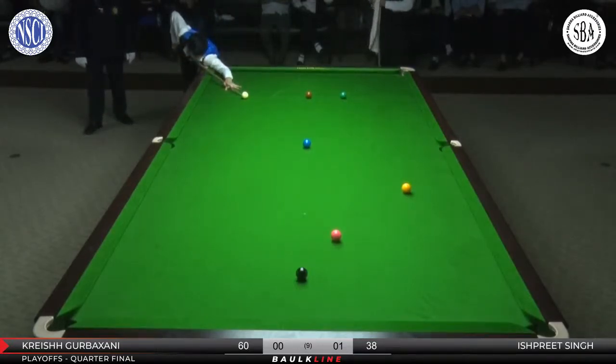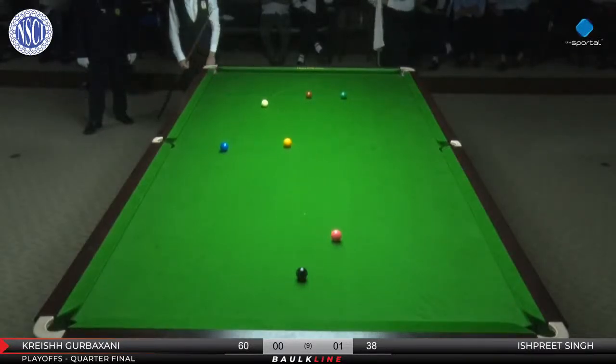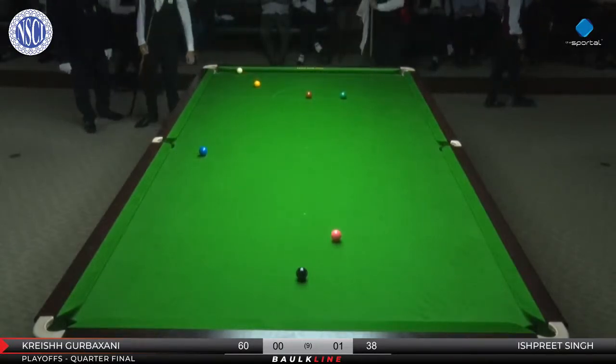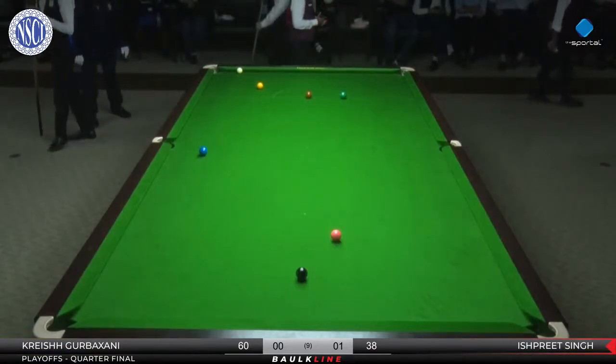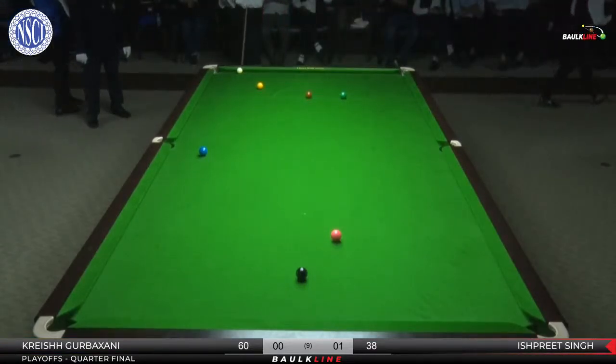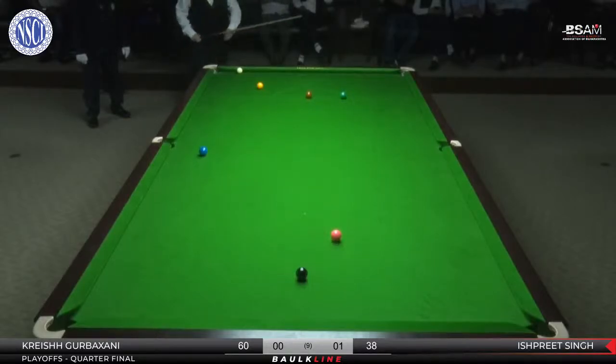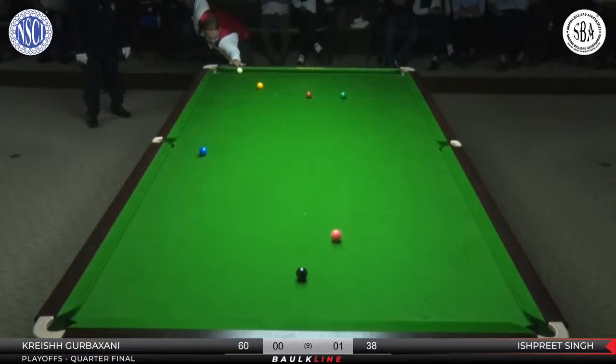Crucial pot coming up, and he needs to grab this because Ishpreet does not give so many chances. It'll be interesting to see if he's going to play safe or he's going to try and pot this ball. He's got 2 options, one on the top and of course one in the center. Center makes more sense because he can then control the cue ball, but it could be expensive in case he misses, but let's see what the champion thinks.